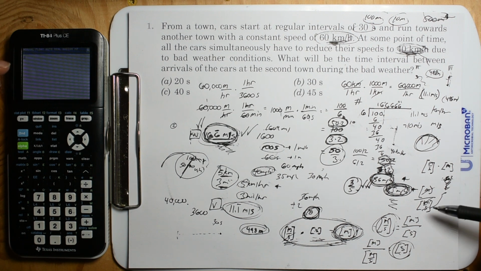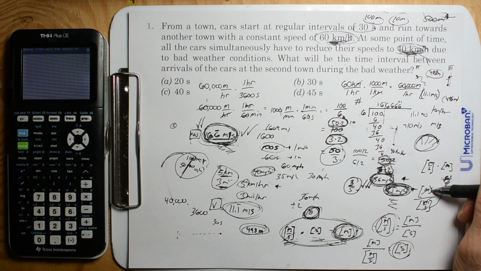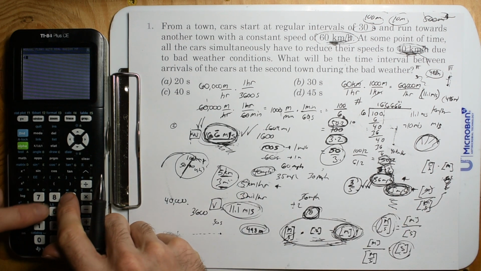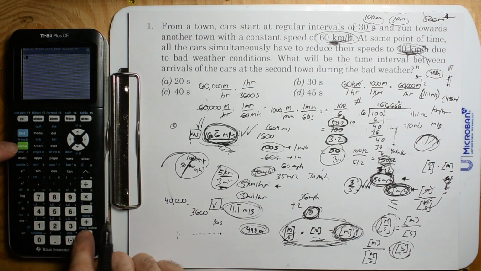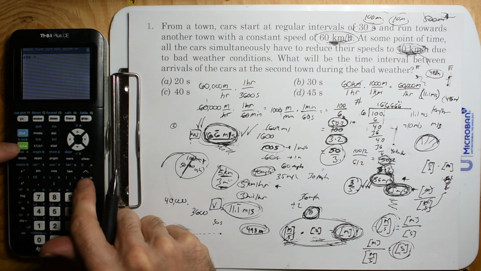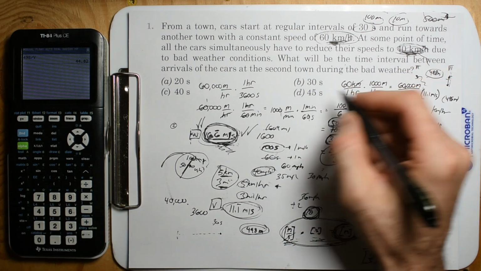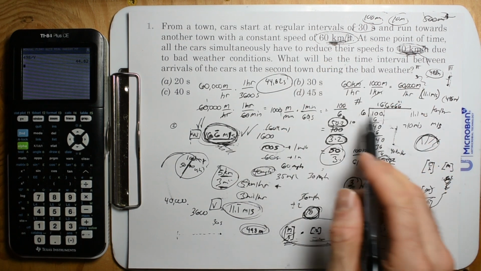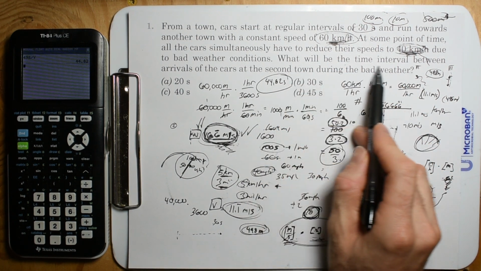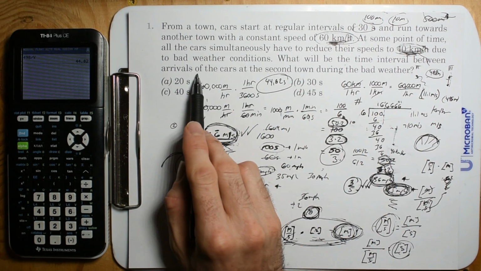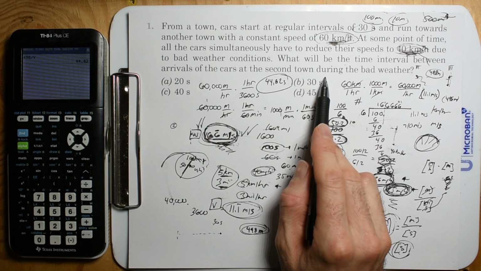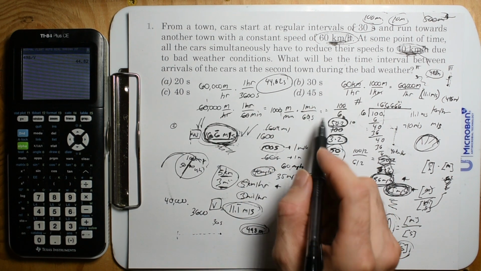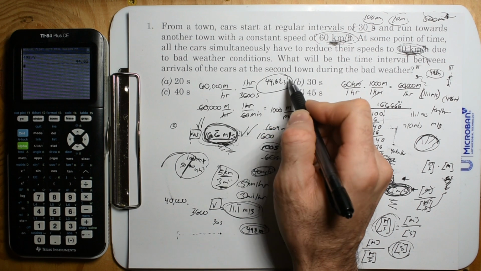So now let's go back to our equation: we're going to have this distance divided by that velocity. So we have 498 divided by, what's alpha v? Yep, so 498 divided by alpha v, and we get a time of 44.82 seconds. Cool. So what will be the time interval between the arrival of the cars at the second town during the bad weather? Well, I would say it's 44.82.